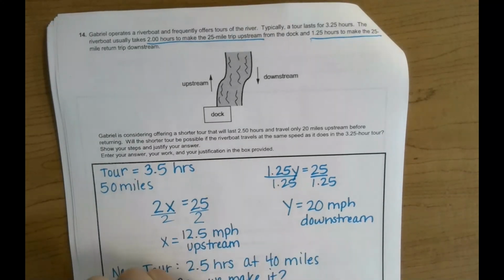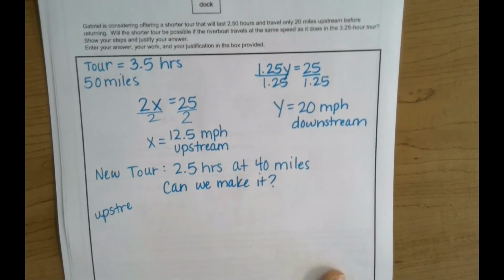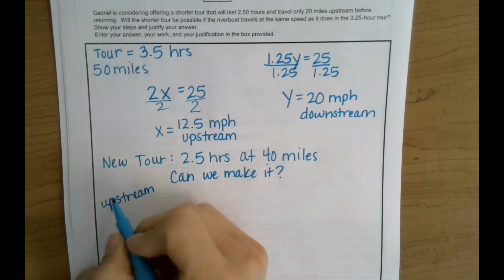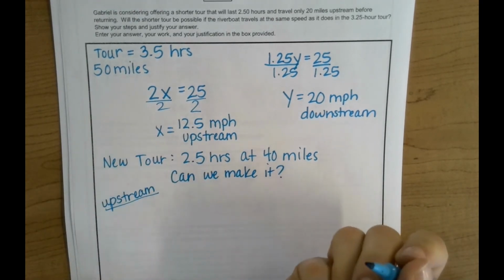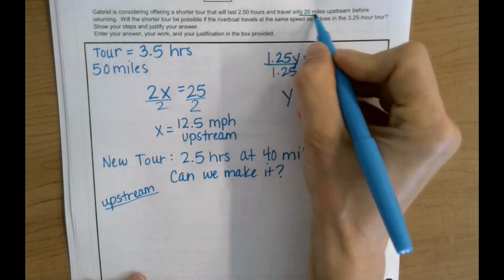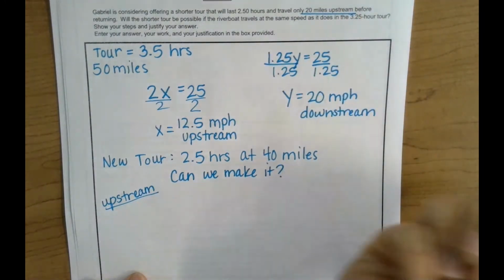So to figure out our upstream, we know that we're traveling 20 miles upstream now.